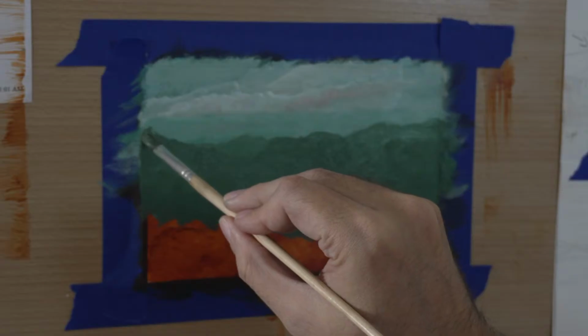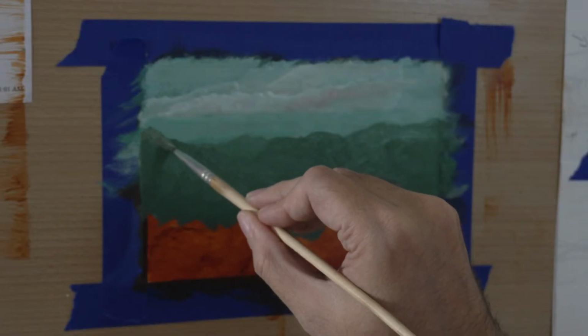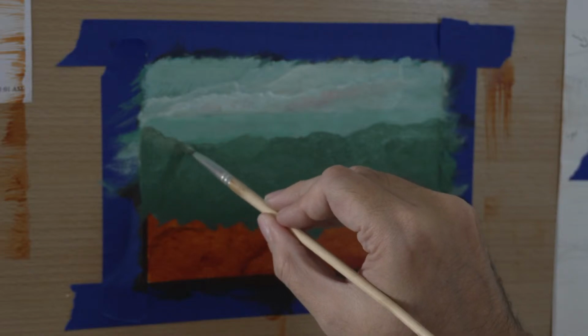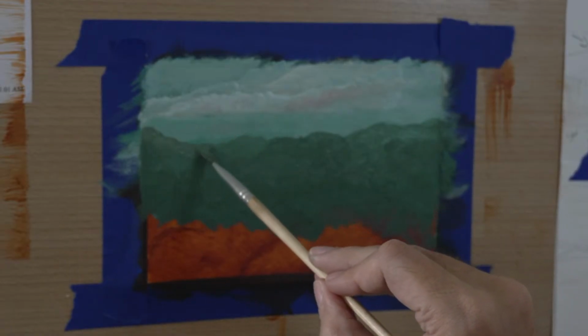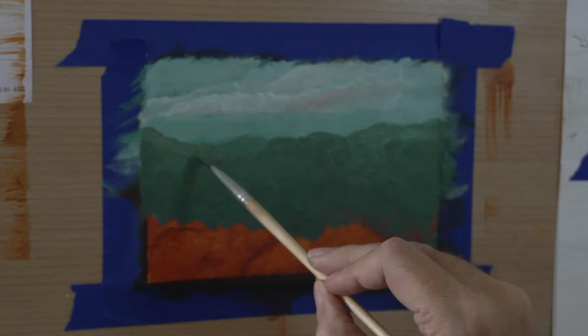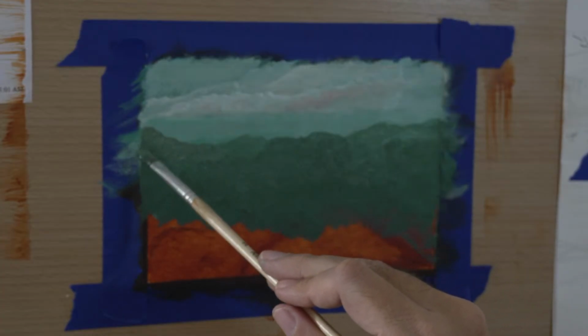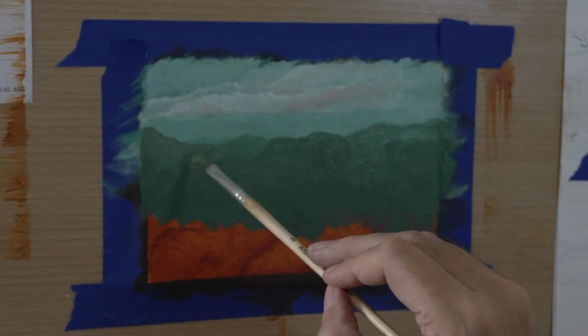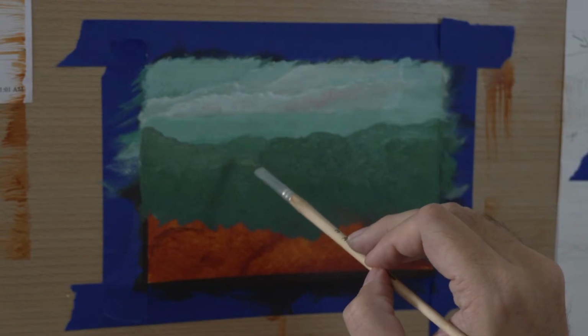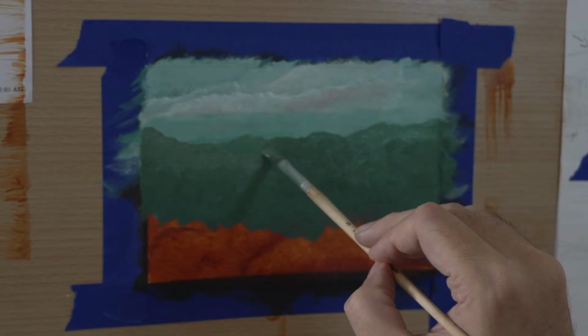Some more umber, more white. I'm gonna come back into this area. Try to really lighten it. It really is amazing how much time flies when I'm doing this because I didn't even realize that 2 hours had already passed.